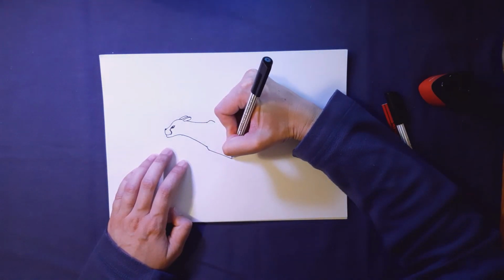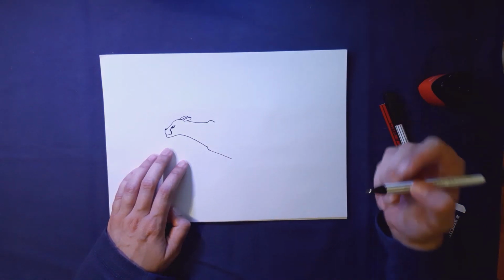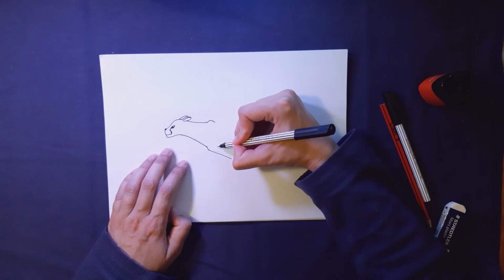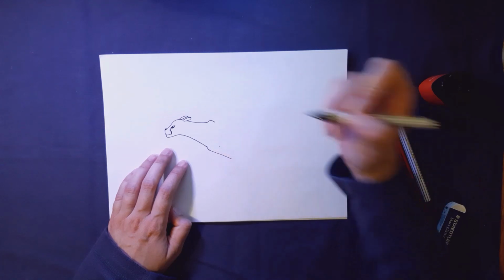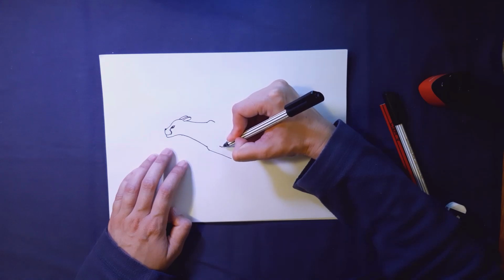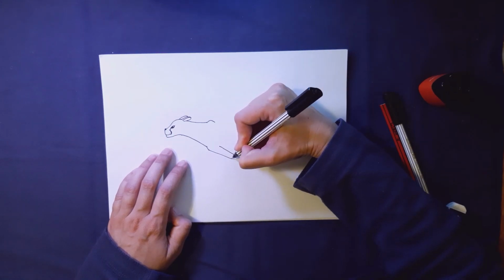This cheetah is in full run. We're going to see how his legs are running. Right, I'm going to come from this line, I'm going to leave a space coming across and put a dot, and this is going to be the other side of his leg coming back.